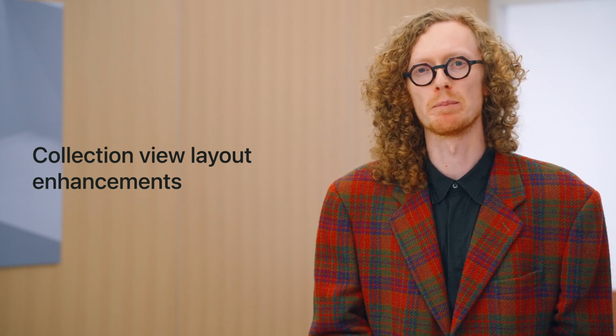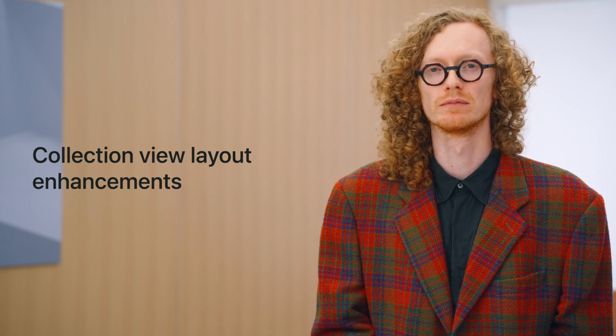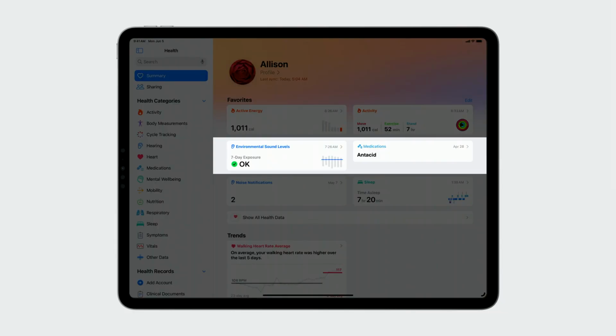Now I'll talk about a powerful new feature in compositional layout, by first starting with an example of a fairly typical layout. Here is the brand new Health app on iPad, where the Favorites section is using a compositional layout with rows of 2 items, all self-sizing using an NSCollectionLayoutDimension estimated. Notice how the medication cell has a height that doesn't match that of the cell next to it. This would look much better if the items in this row had the same height.